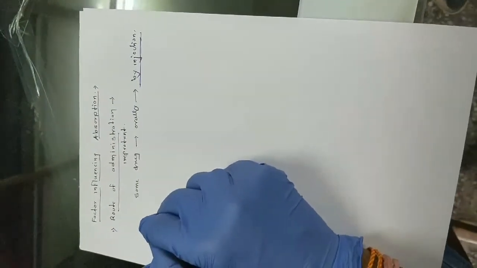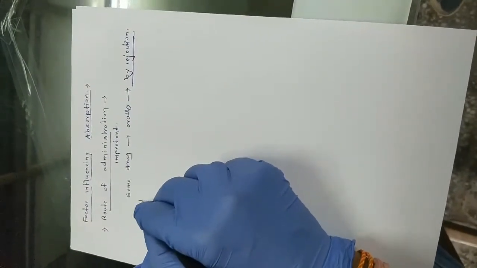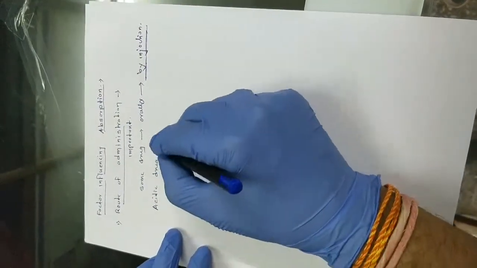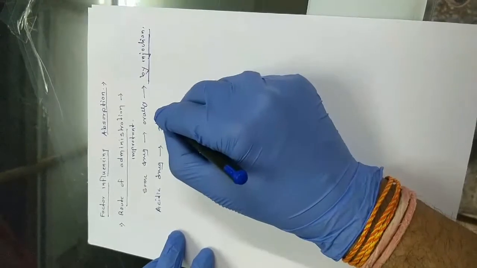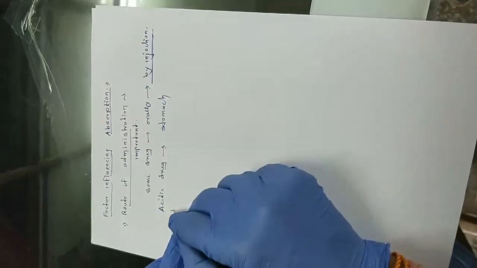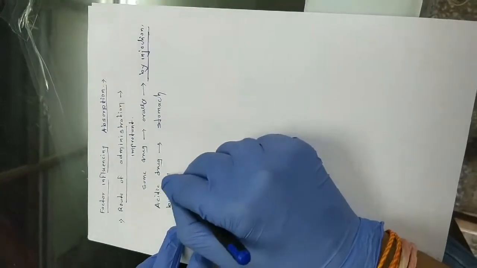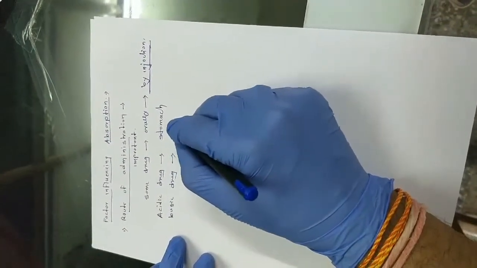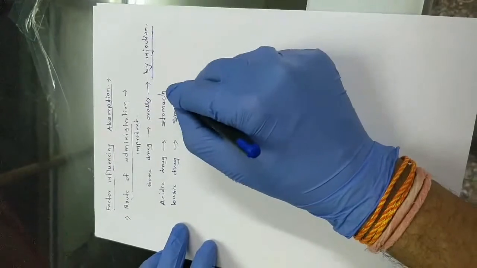Now the next, the acidic drug is absorbed in the stomach, and the basic drug is absorbed in the small intestine.